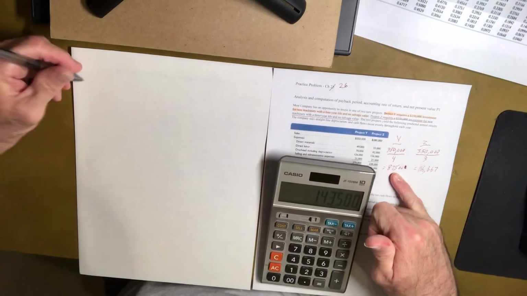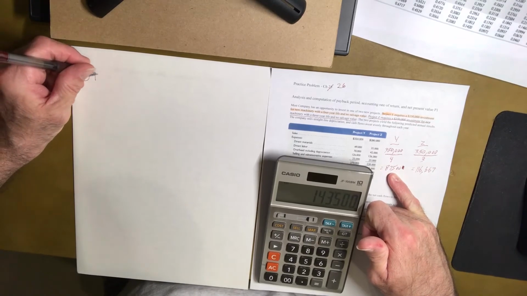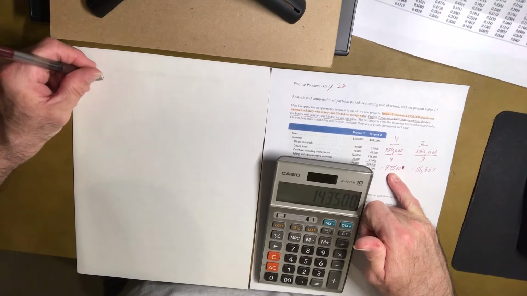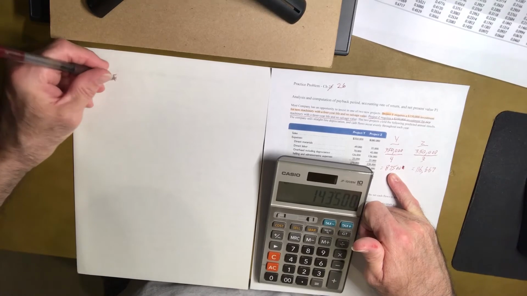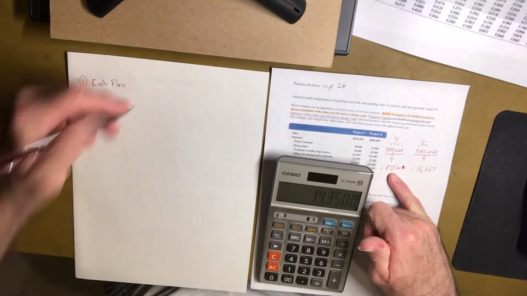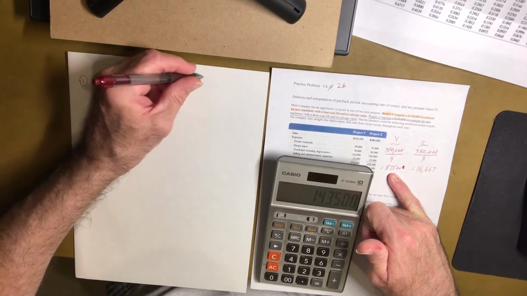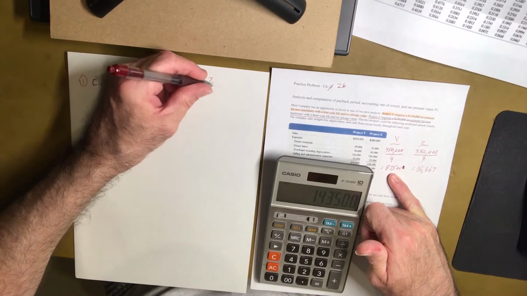So for answer to number 1, payback, or I'm sorry, cash flow. I will need cash flow to do payback, so if you think this is a meaningless exercise, you really need this number for the next problems that are coming up.